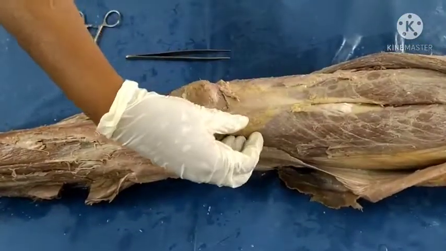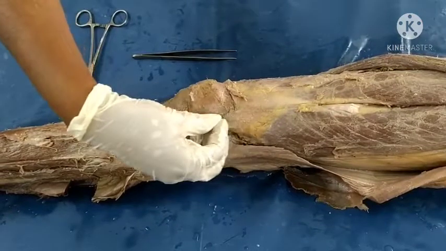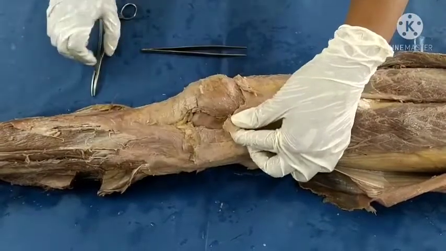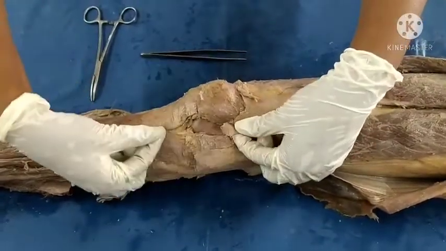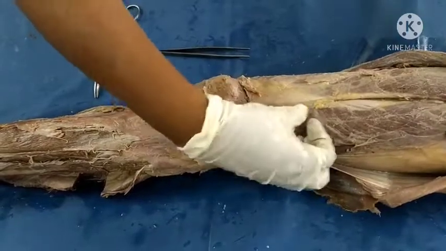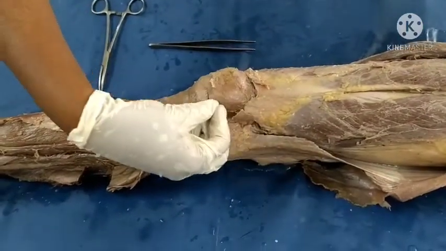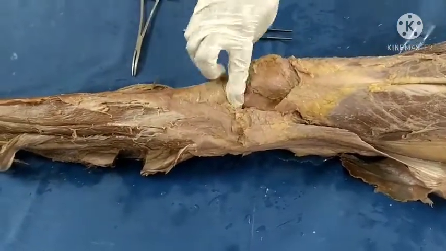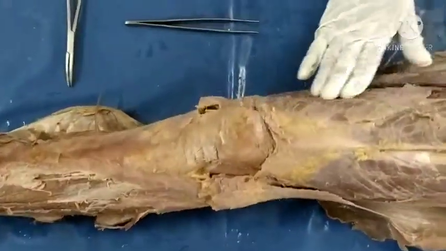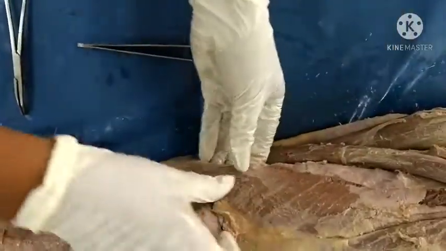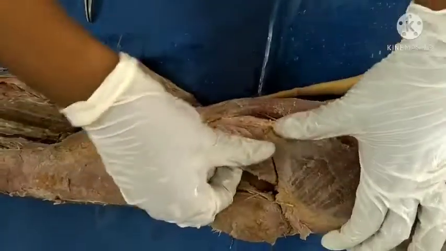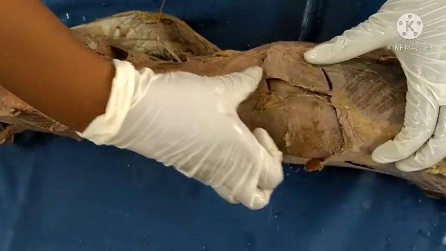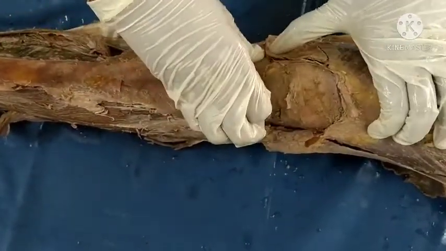Separately, the vastus lateralis has an aponeurotic expansion over the lateral aspect of the patella, which is called the lateral patellar retinaculum. We have cut it here, but the lateral patellar retinaculum extends from the vastus lateralis along the lateral aspect of the patella, and it is inserted into the upper part of the lateral aspect of the tibia. In the same way, on the counterpart, we have the vastus medialis. This vastus medialis has an aponeurotic expansion that forms the medial patellar retinaculum, extending over the medial aspect of the patella, and it is inserted into the medial part of the upper tibia.